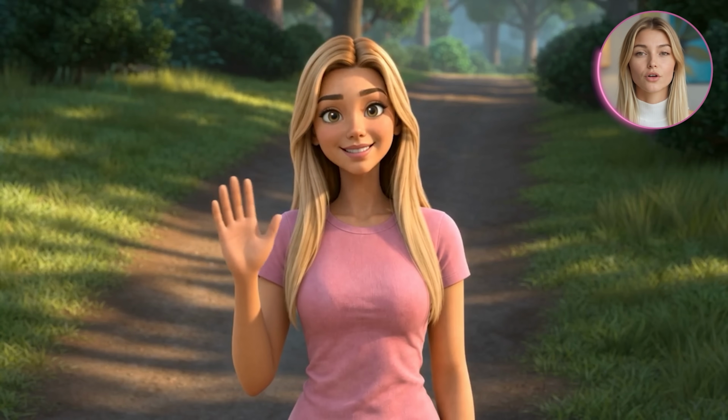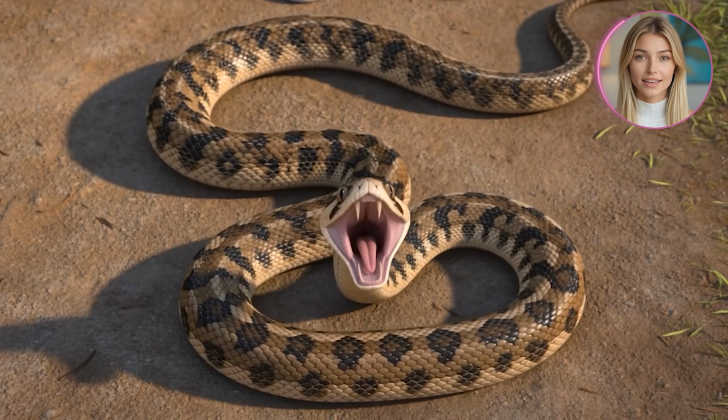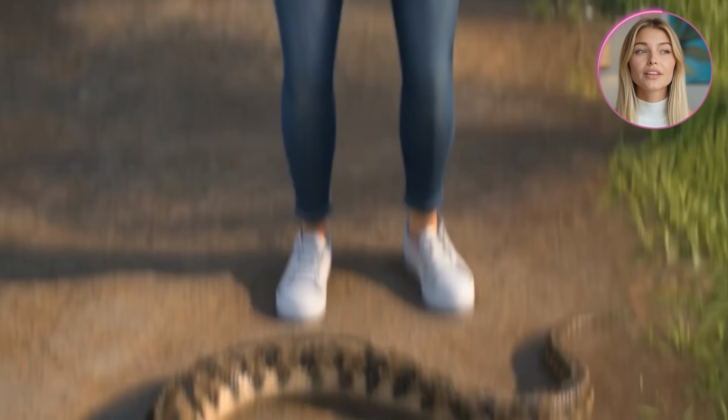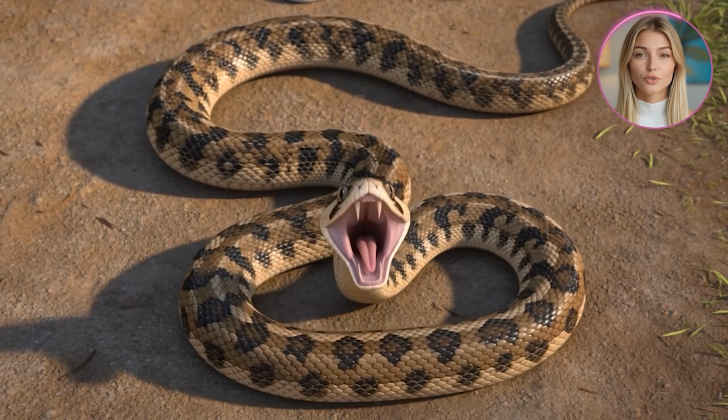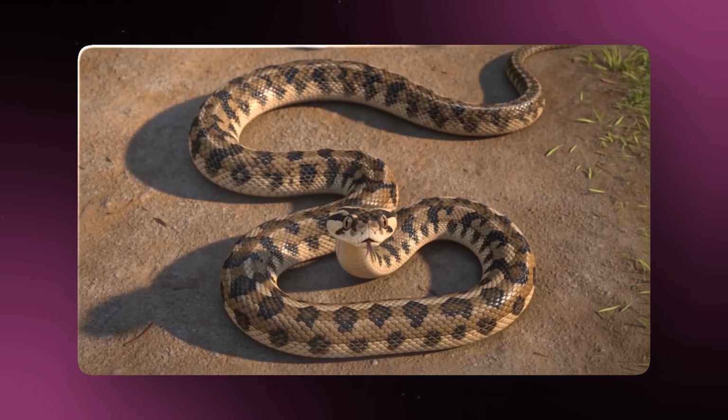The camera drop is so fast and clean, and that final frame of the snake's tongue is genuinely unsettling in the best way. The viewer goes from a warm, friendly moment to something completely unexpected in under 3 seconds, and that sudden shift in energy is what makes them want to know what happens next. Both our characters look consistent, and the style is completely different than before.